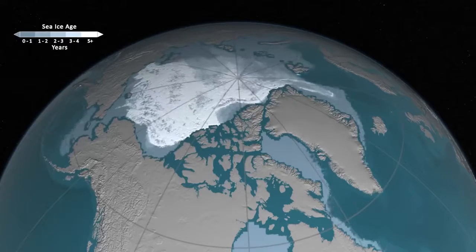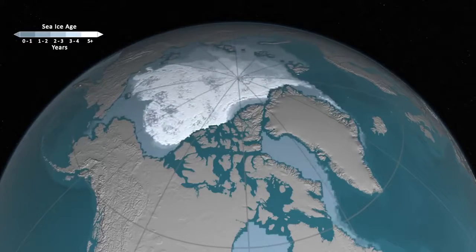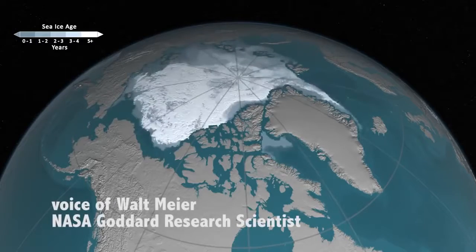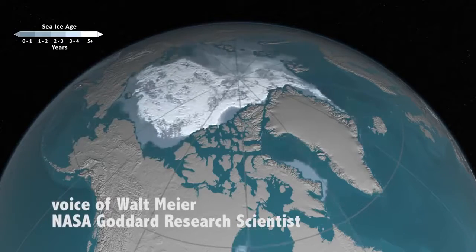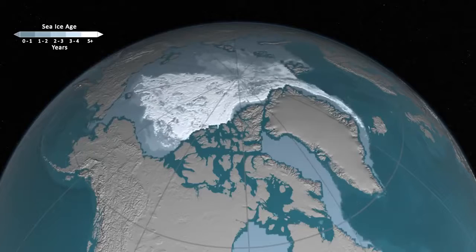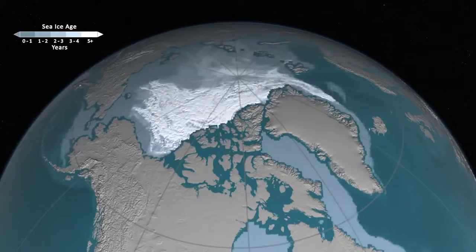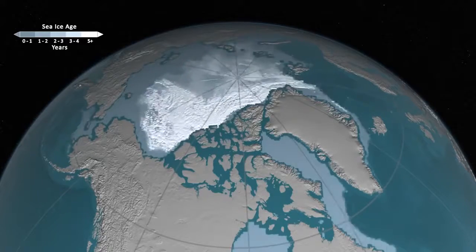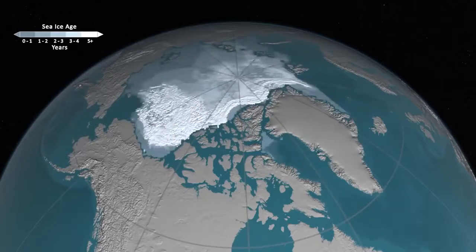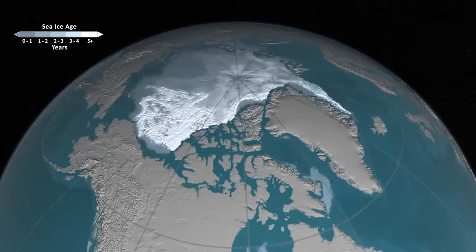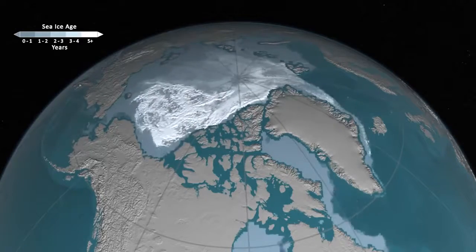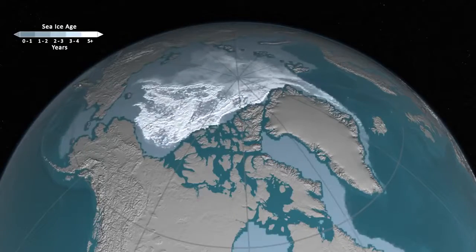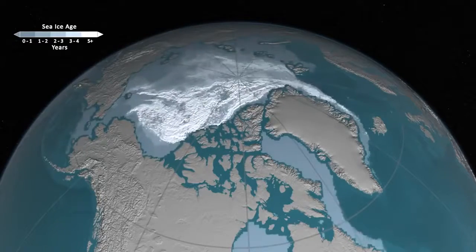In this animation, we're taking Arctic sea ice into the third dimension. Here, we're looking at the ice age, which is an indicator of thickness. Generally, older ice is thicker ice. And so what you see in this animation is, first of all, the ice pulsing out and in with the seasons. In winter, the ice grows out and expands outward. In summer, it contracts inward as it melts.